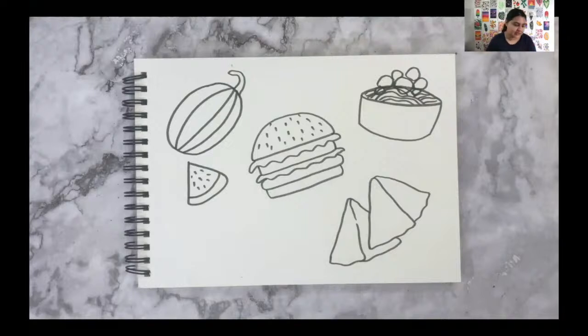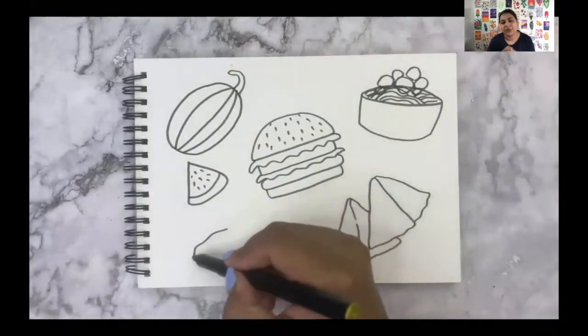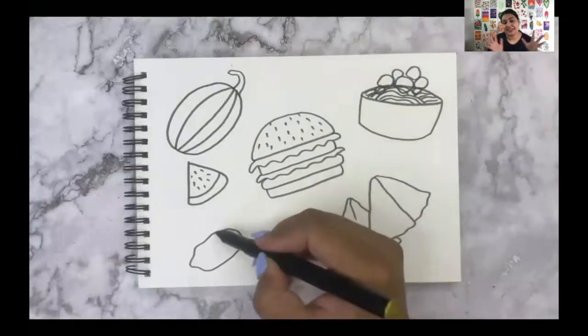Now, the last drawing we're going to do is that of Australia. For Australia, I wanted to draw fish and chips because it is native to Australia.